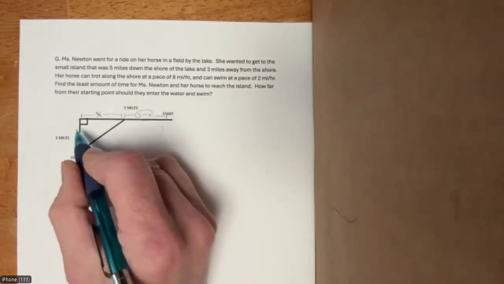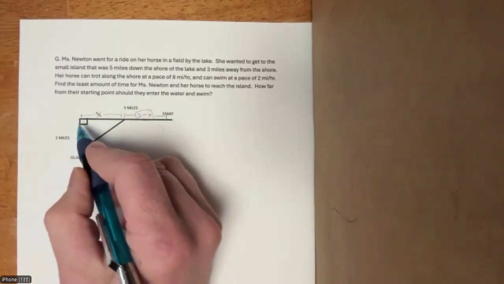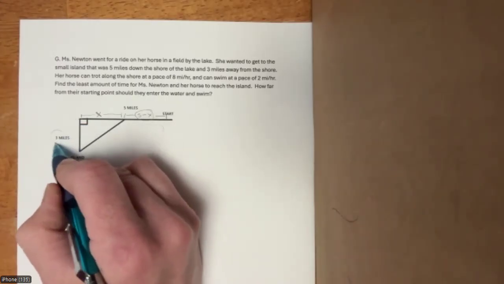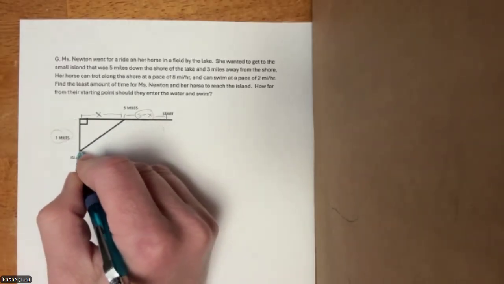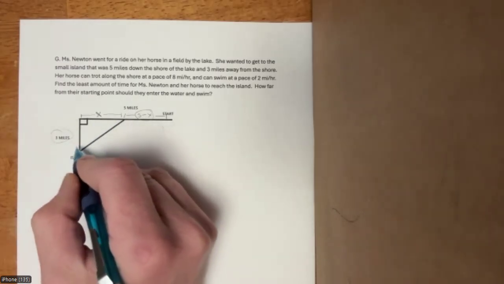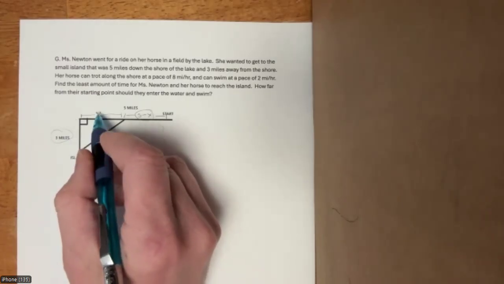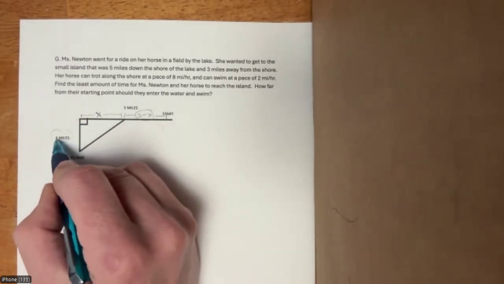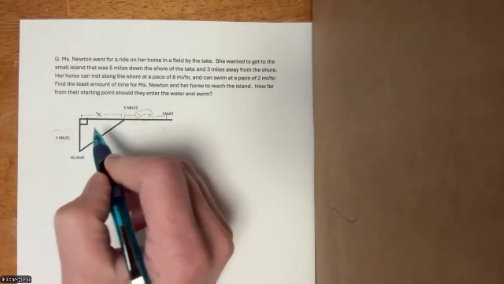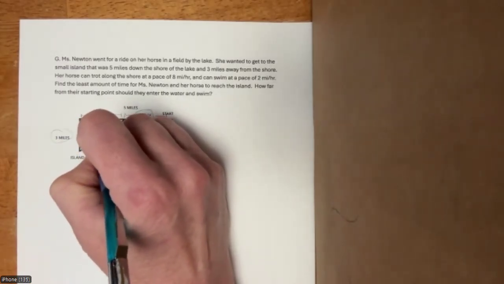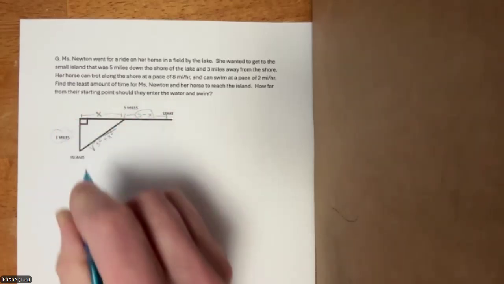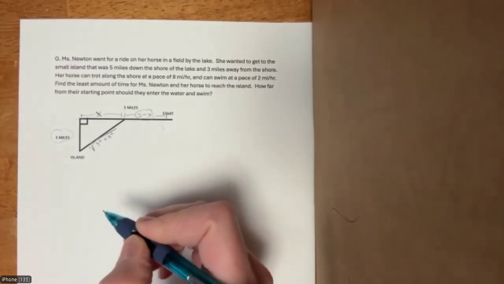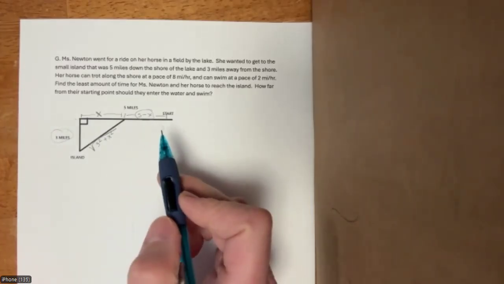All right. And then this is 3 miles. We know that distance. And this distance is going to be important because that's the distance that she and the horse are swimming. So we have a right triangle here. So side squared plus other side squared equals hypotenuse squared. So 3 squared plus x squared equals hypotenuse squared. So if I take the square root and I only need the positive because it's a distance, that will be this distance here.